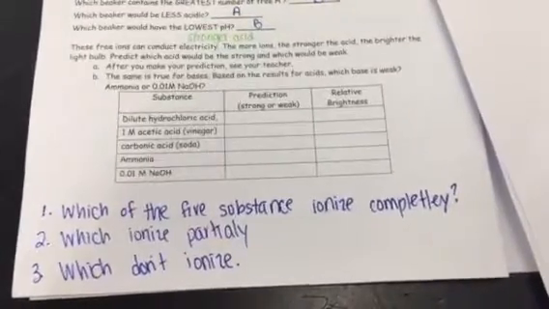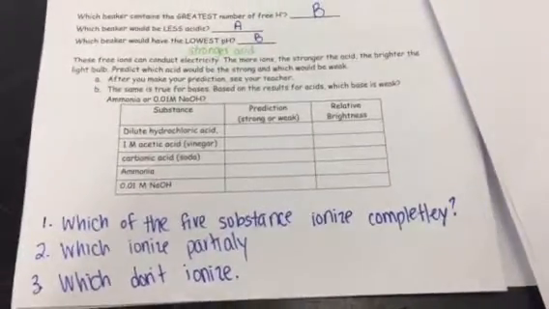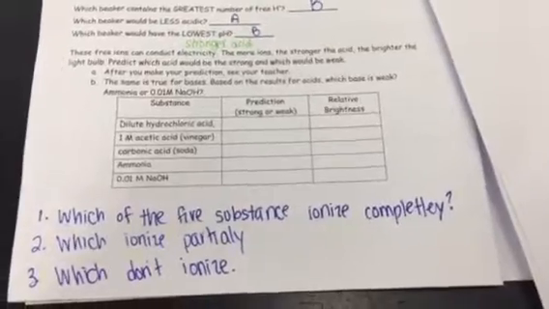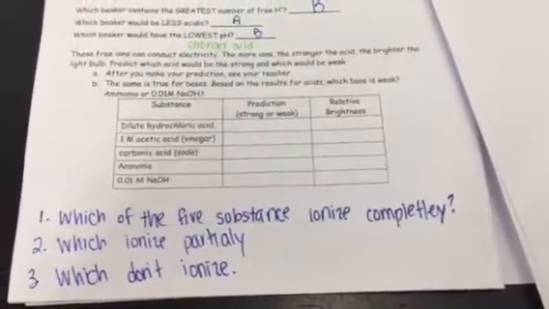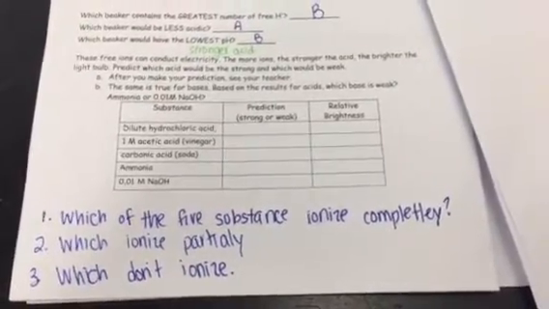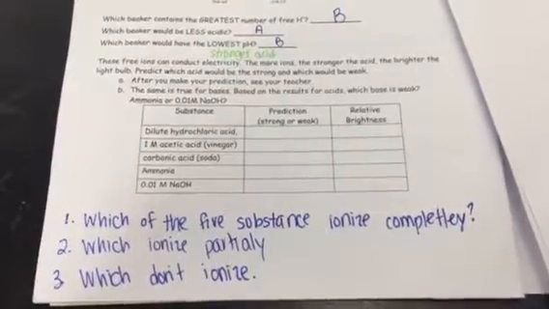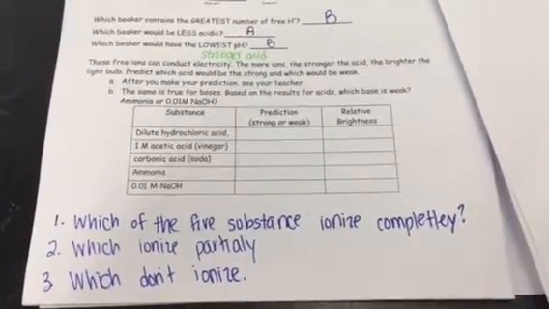So remember, the stronger the light, the more it ionizes. The weaker the light, the less it ionizes. And if it does not turn on the light, that means there were not enough free hydrogens or hydroxides to turn it on, so it did not ionize.